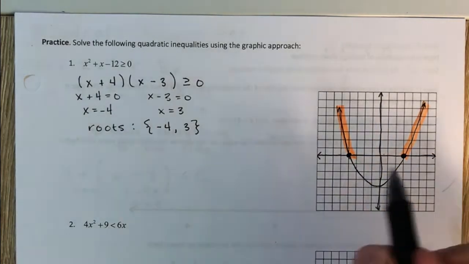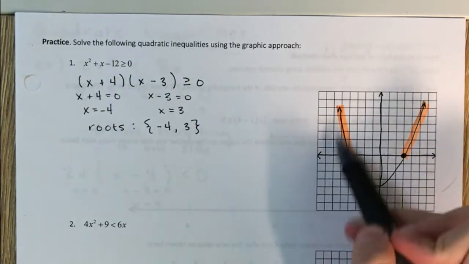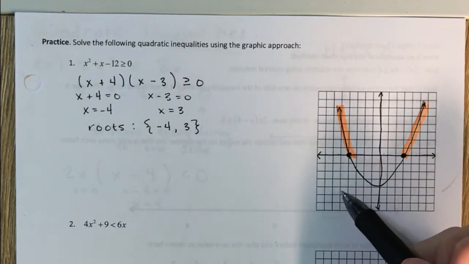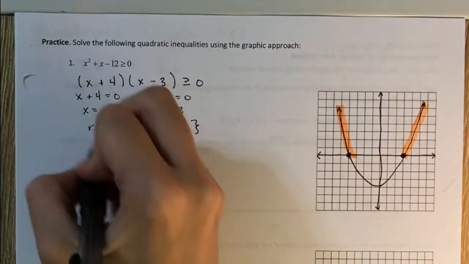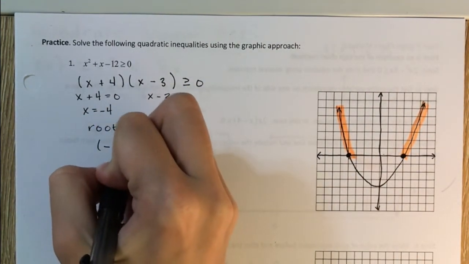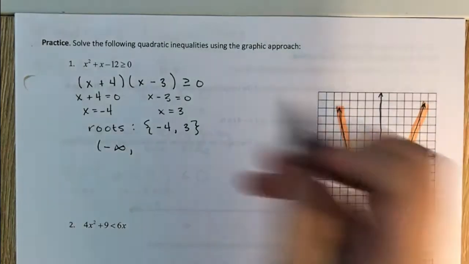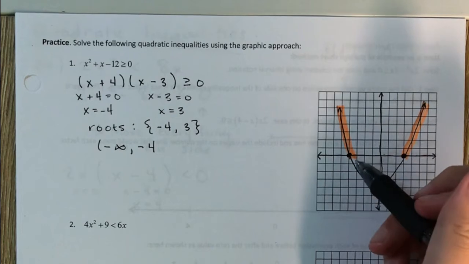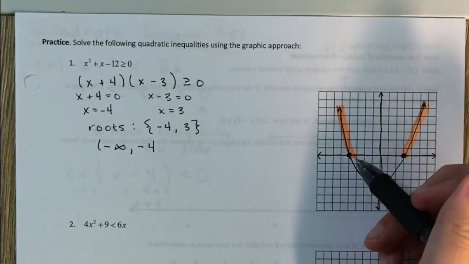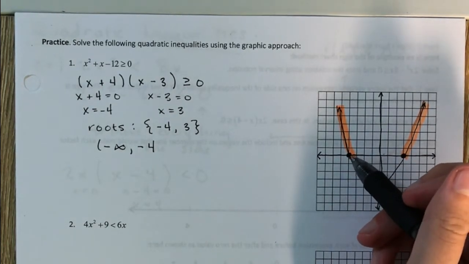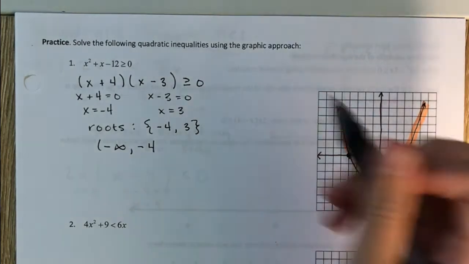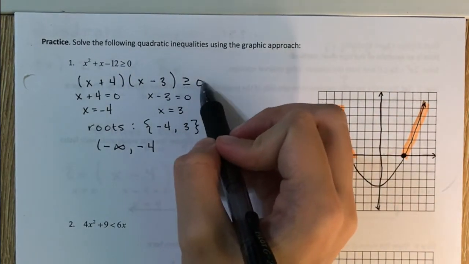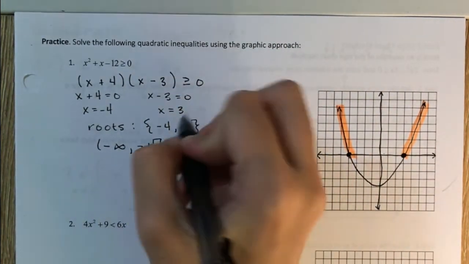How can we write that in interval notation? Well, looks like we're starting, this is continuing off in that direction. So we're starting at -infinity, continuing all the way to -4. Do we include -4 or exclude it? Well, again, the value of the function at -4 is 0. It's asking for where we are greater than or equal to 0, so yes, we do include it.